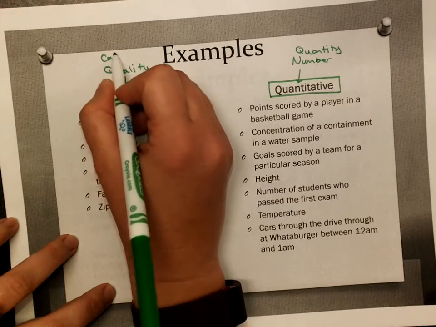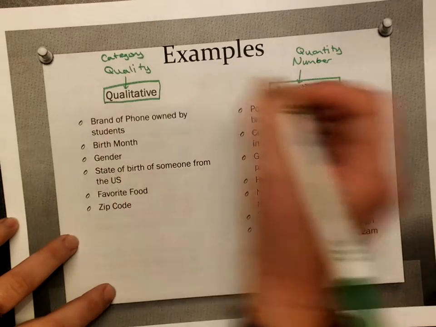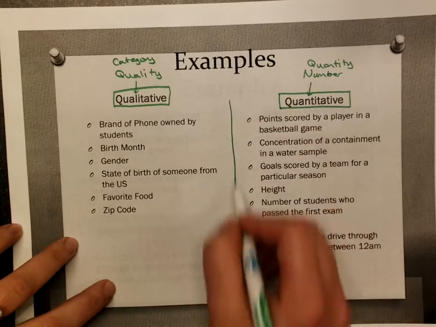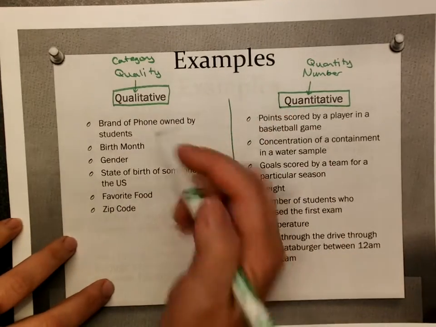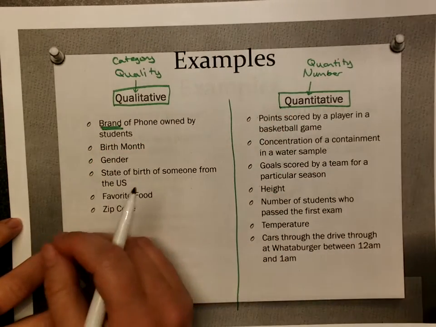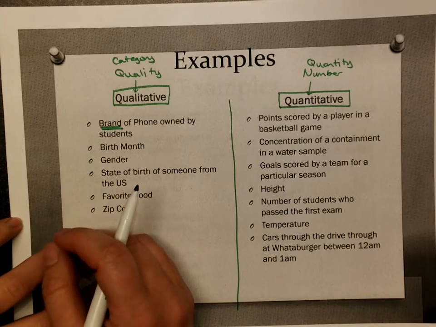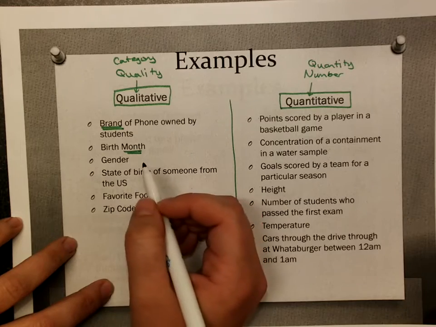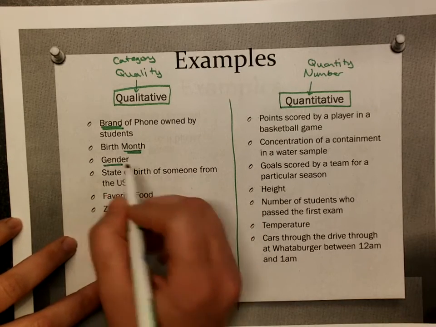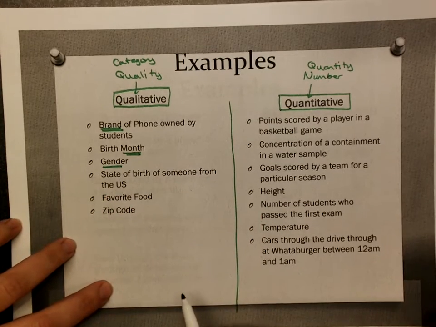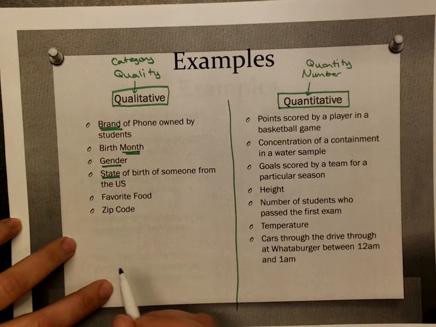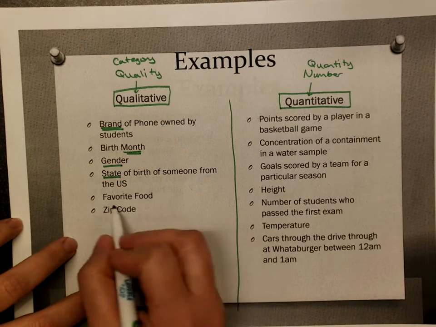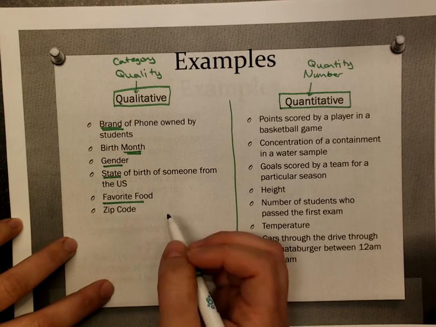Quality or category, quantity or number. All right, so here are some qualitative examples. The brand of phone owned by students, so different brands of phones would be different categories. The birth month, what month you were born in, is a different category. Your gender is a category. The state you were born in, if you were born in the U.S., would be a category. Your favorite food would be a category.